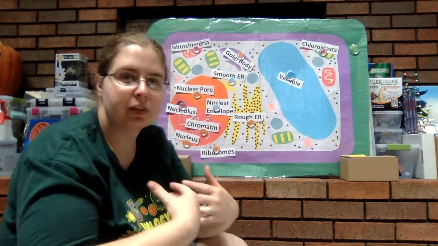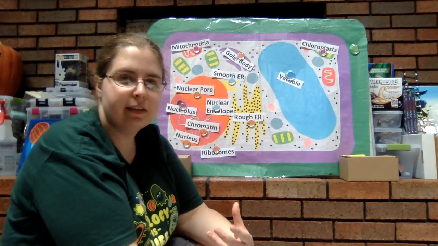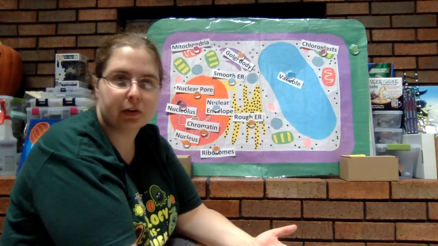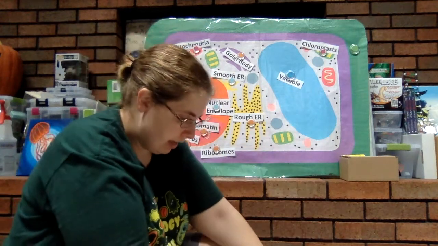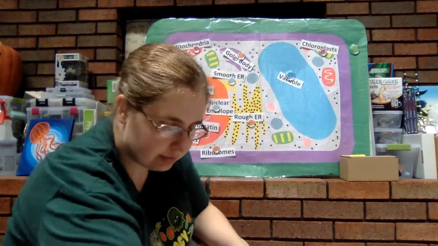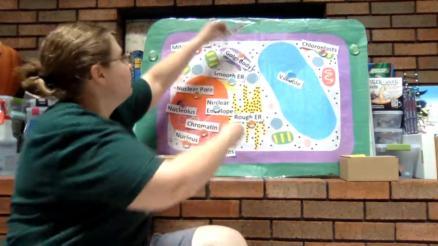Trees can get pretty darn big. They don't have an internal skeleton like we do to support that. So they have a few other ways that they can strengthen their insides and allow for larger growth. One being a vacuole, and the other being the cell wall.